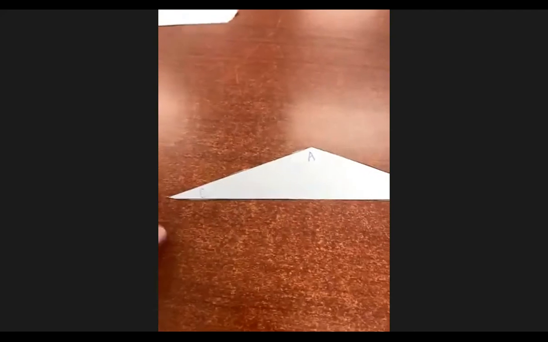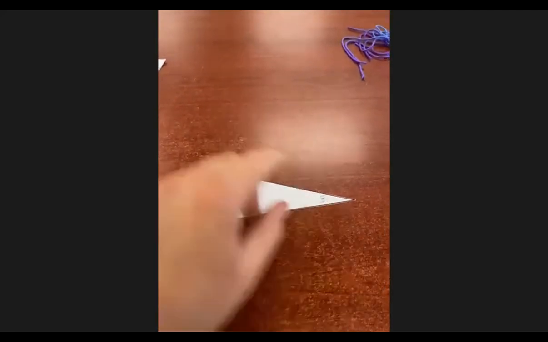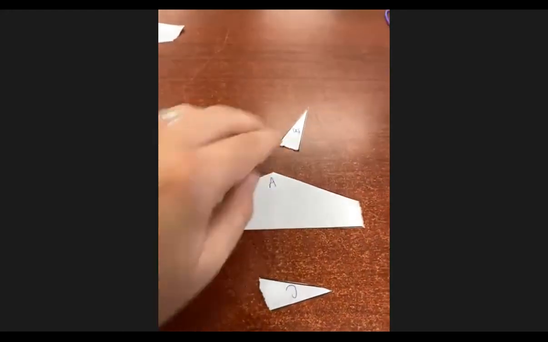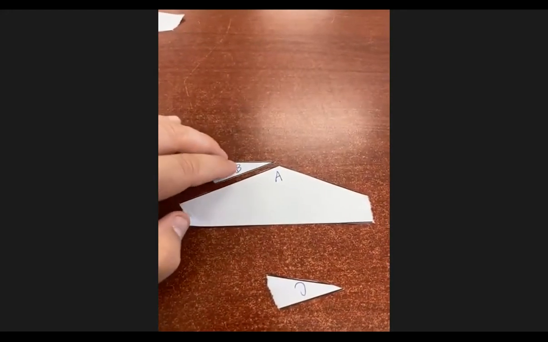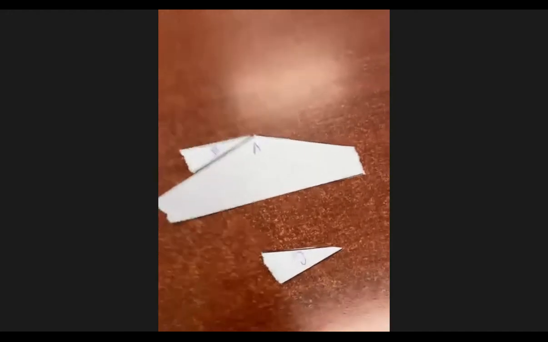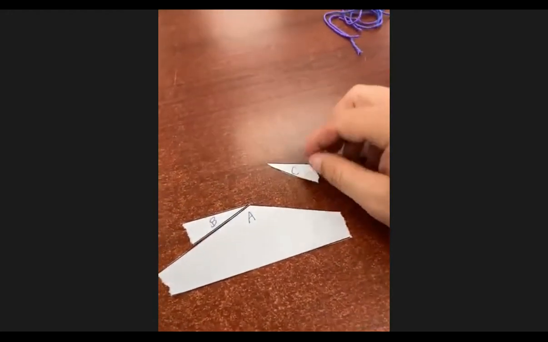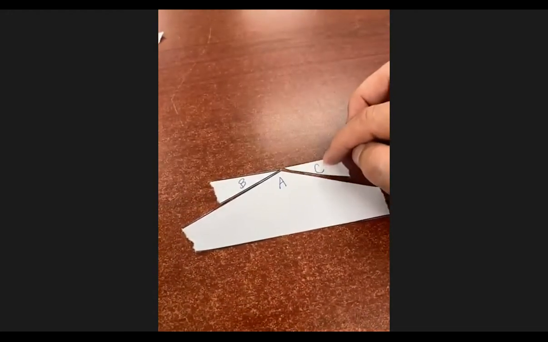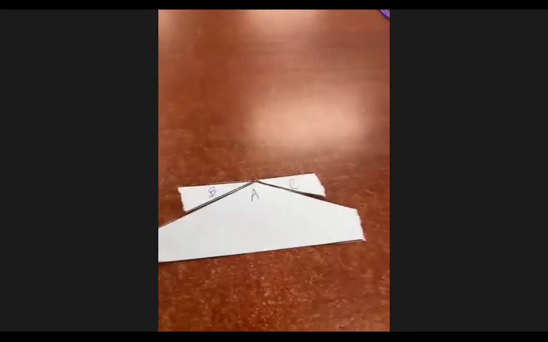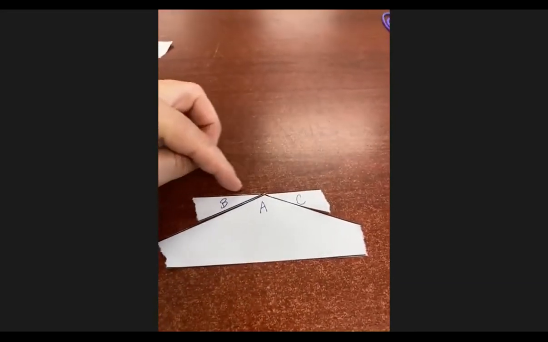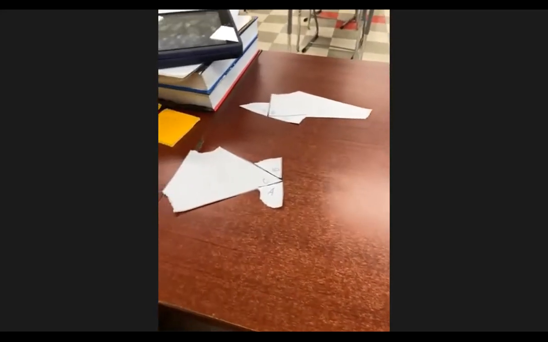There we go. And then I got one last triangle. I'm going to tear angle C and angle B off of this triangle. Okay, got it. And I'm going to place them next to angle A with the torn edges pointing outwards. There's two. And you can see again, we have another straight line that's forming. So think about that, because we just discovered something important with these three triangles.